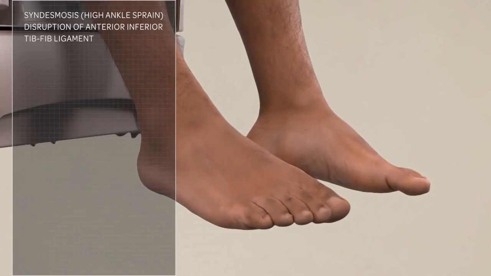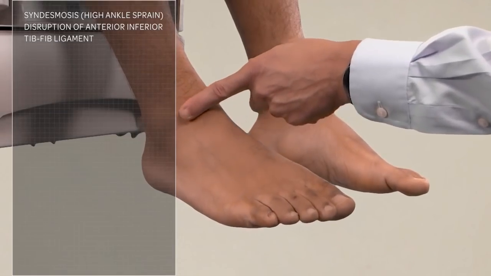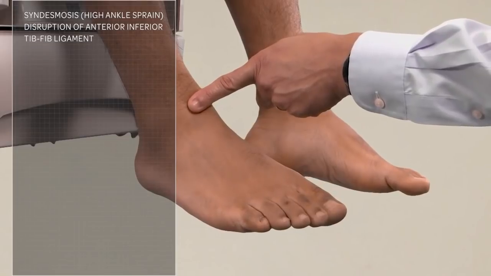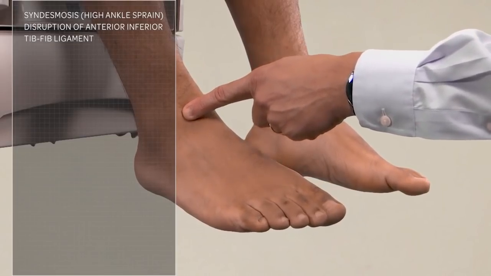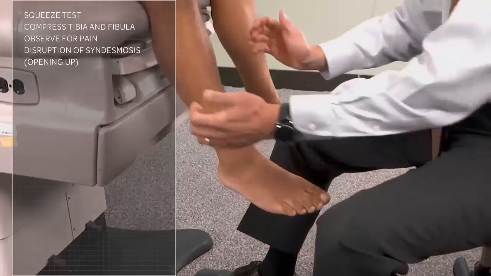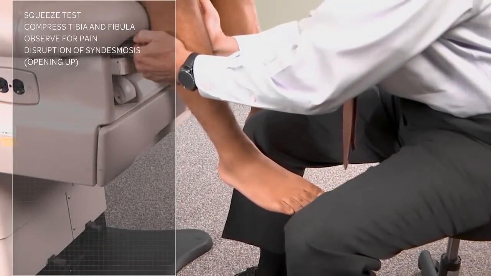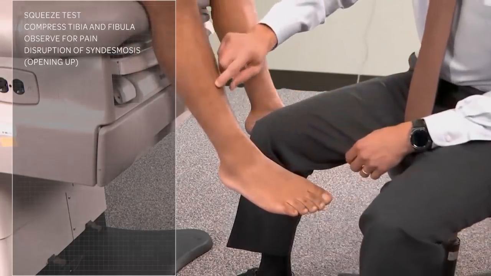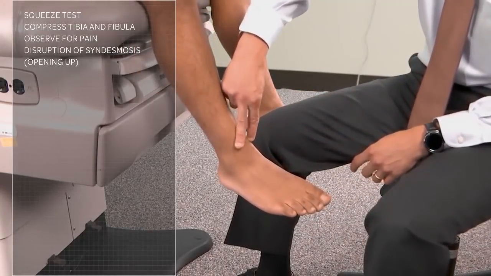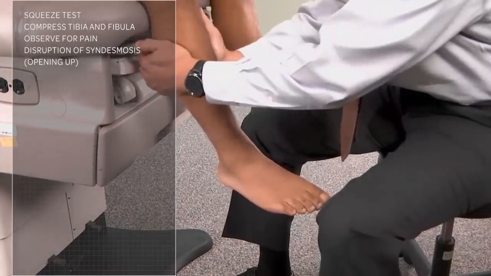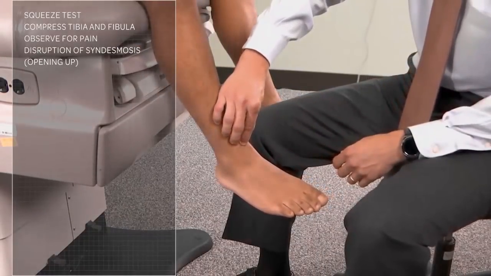Next, you want to ensure that they do not have a syndesmosis or a high ankle sprain with disruption of the anterior inferior tib fib ligament. And there are two tests that we do for that. The first is the squeeze test. In the squeeze test, you are actually trying to compress the tibia and fibula. And if there is pain or disruption of the syndesmosis, it will open up. So as you squeeze the tib fib, the patient will complain of pain.